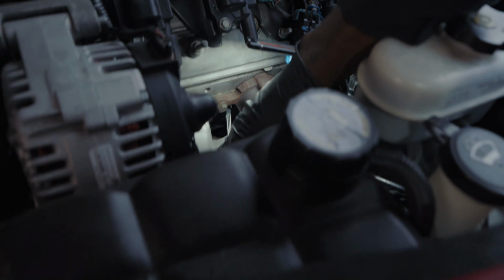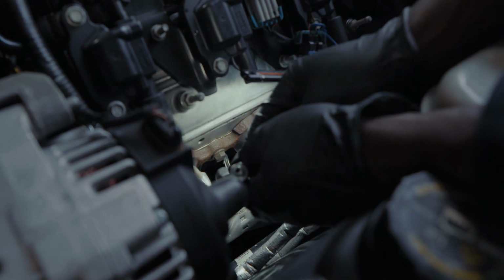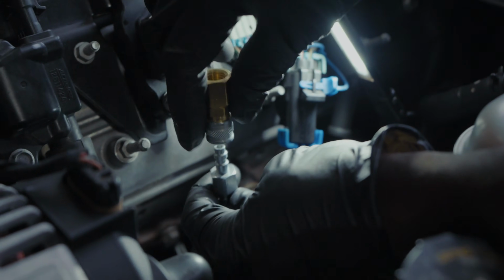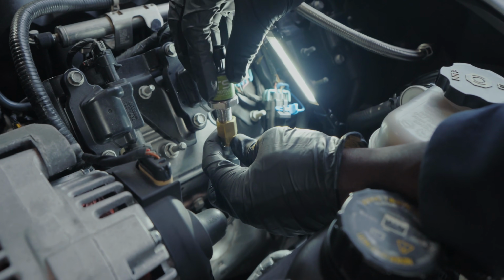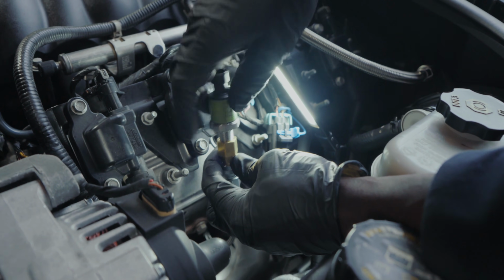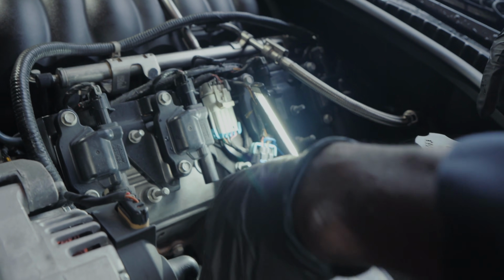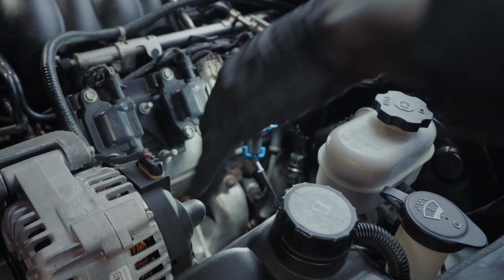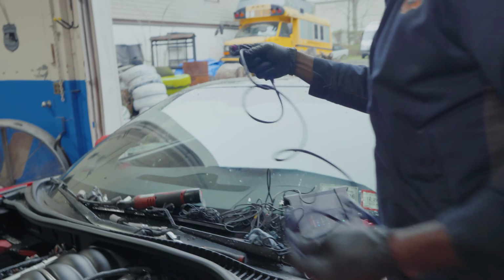Okay, so we're gonna connect this, we're gonna connect this over here, and then we're gonna screw our pressure transducer right there. Nice. And then I'm gonna connect this wire here.